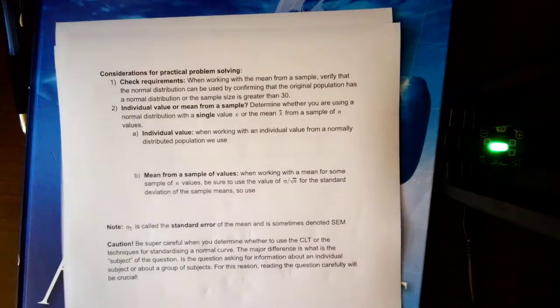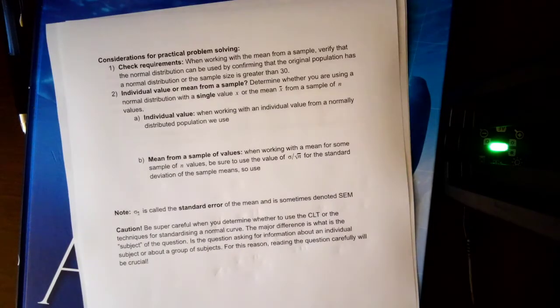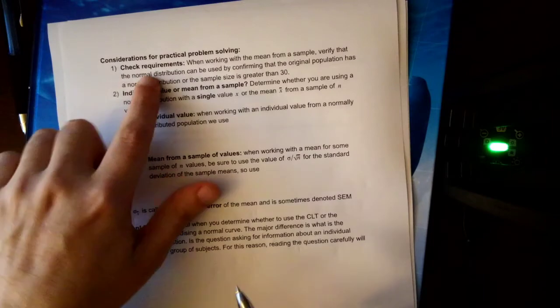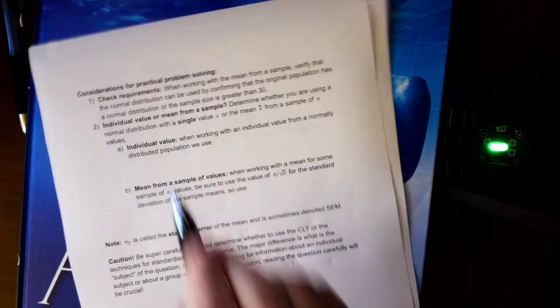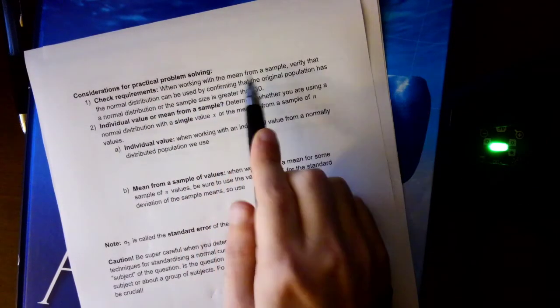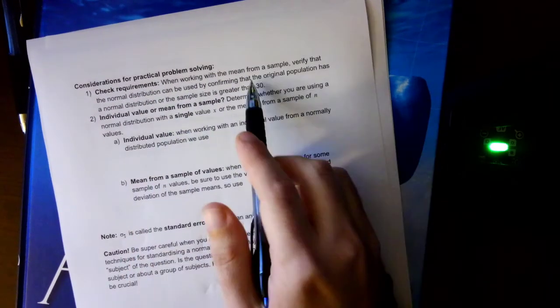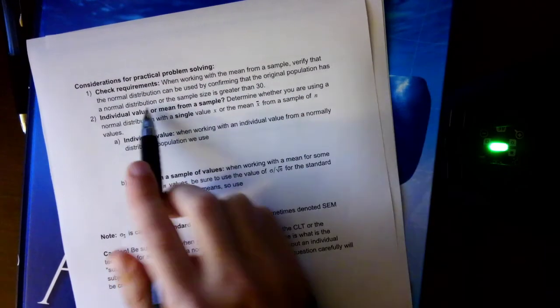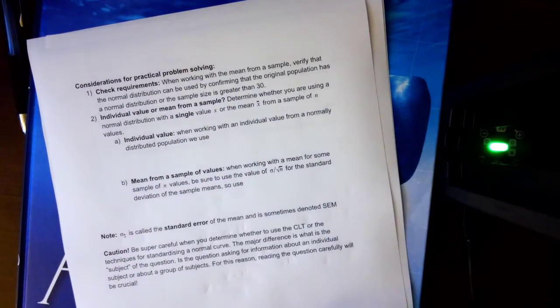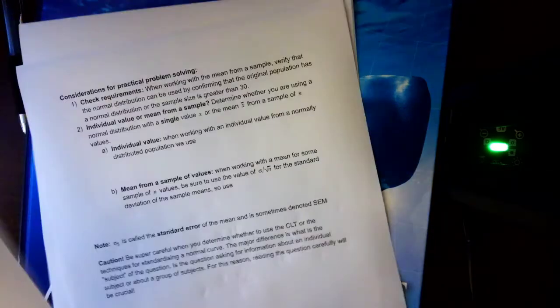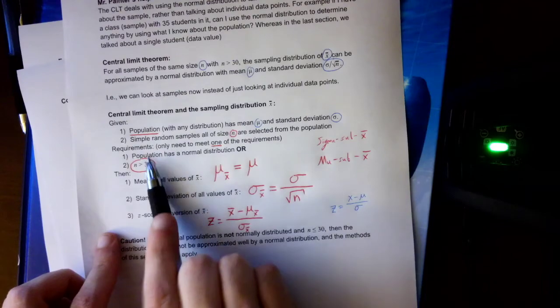The next page says, how do we work with these? Considerations. How do we problem solve here? Well, the first step, like I said, is check the requirements. When working with the mean from a sample, verify that the normal distribution can be used by confirming the original population is normal or the sample size is greater than 30. You double check that you meet the requirements.